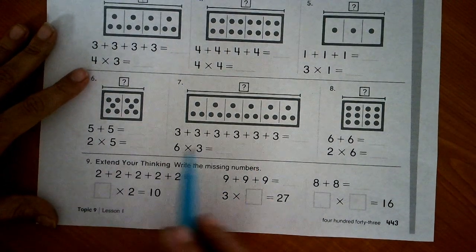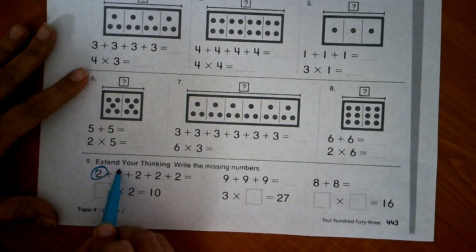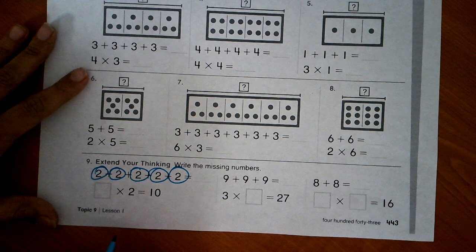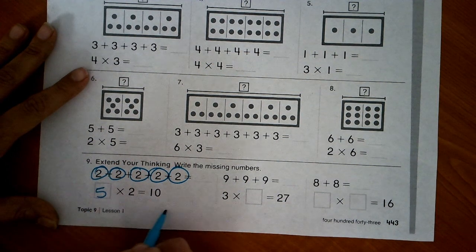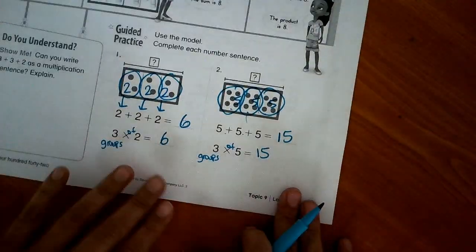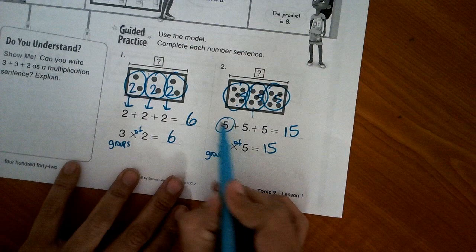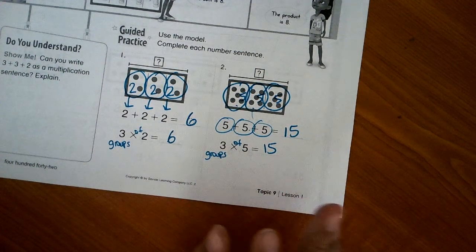Watch here. 1, 2, 3, 4, 5. How many groups? 5. 5 groups of 2 equals 10. Okay? Now here, if you go over here, 1, 2, 3. 3 groups of 5. So either way, you can still do it.